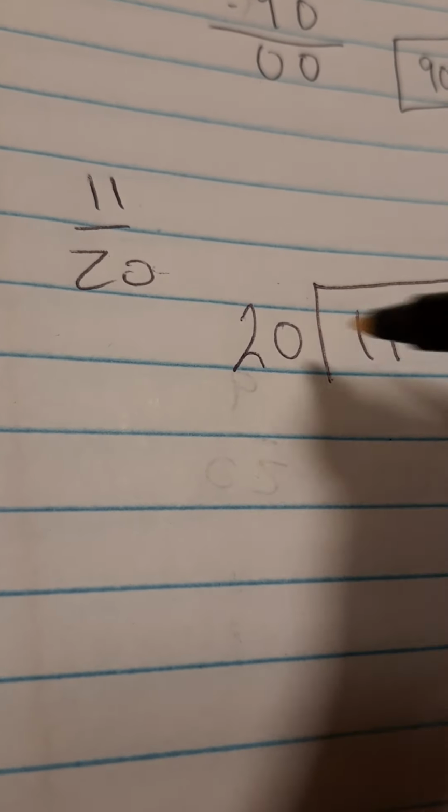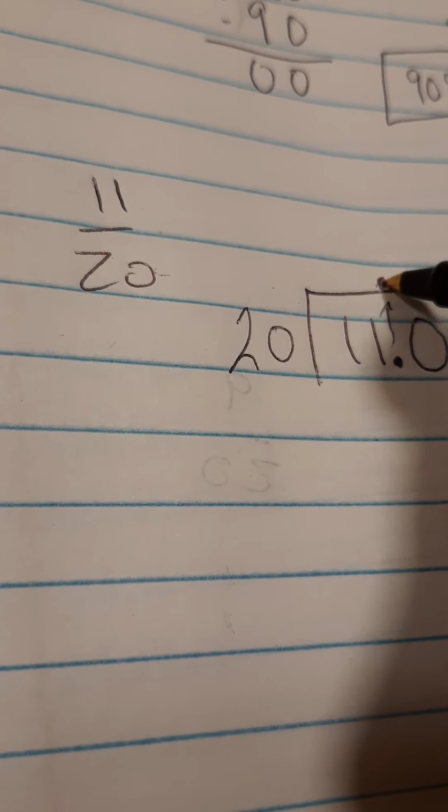All right. Let's take a look at the next one here. 11 over 20. Again, step 1, turn the fraction to a decimal. Okay. 11 divided by 20. 20 can't go into 11, so I'm going to use a decimal so I can add a 0. I'm going to make sure I move that decimal up to the right spot.